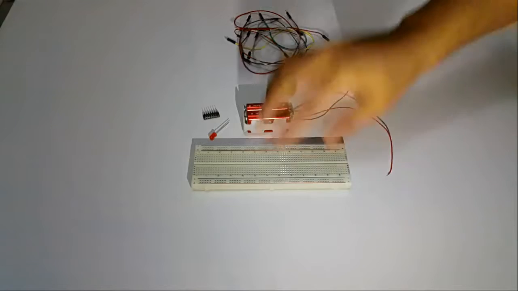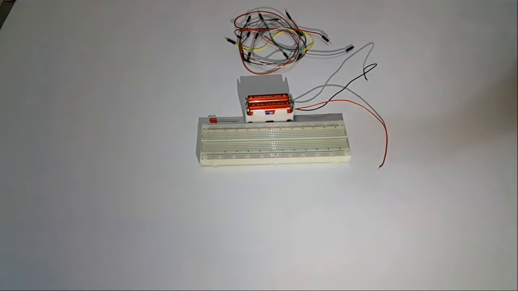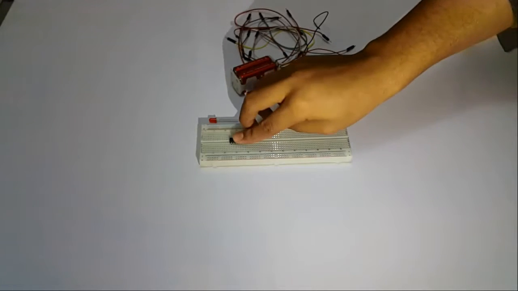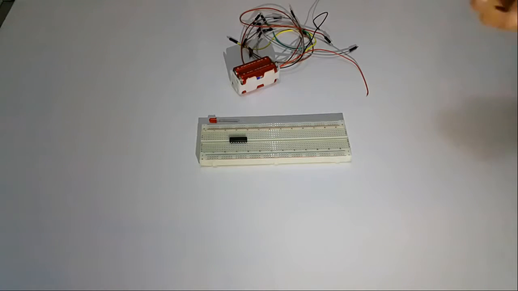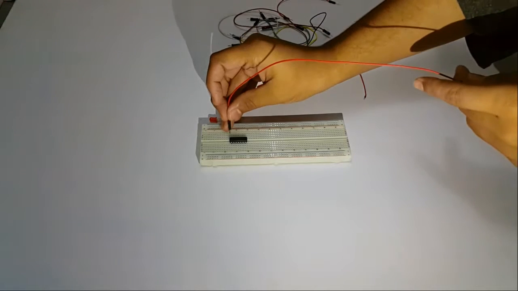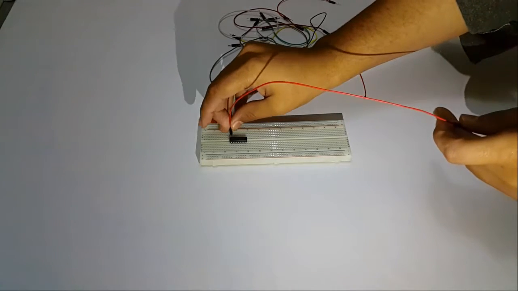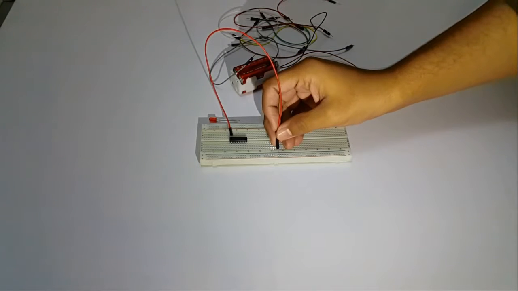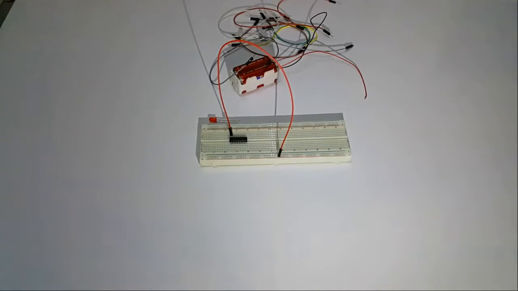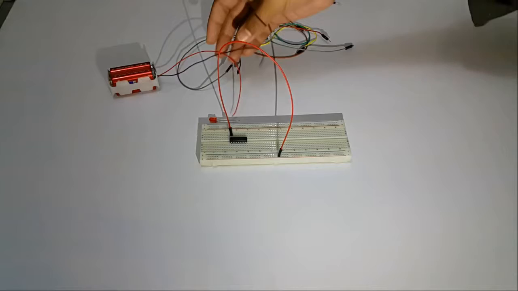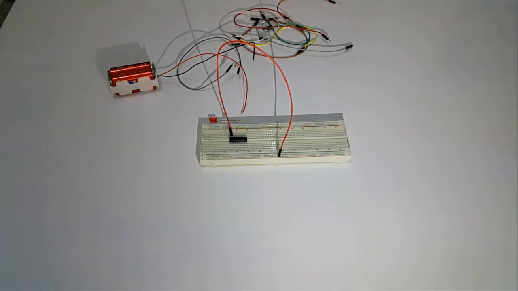Starting, I'm placing the IC. I see there's a slice cut, and as I told you in the previous video, the slice cut should be on the top side. Okay, I'm placing it here. This is the VCC, the top right pin of the IC. Consider this column as VCC, the positive one, because I'm going to attach the positive wire of the battery to it.